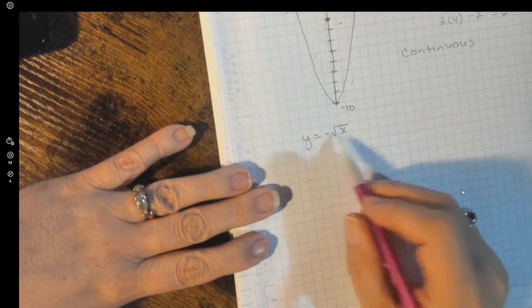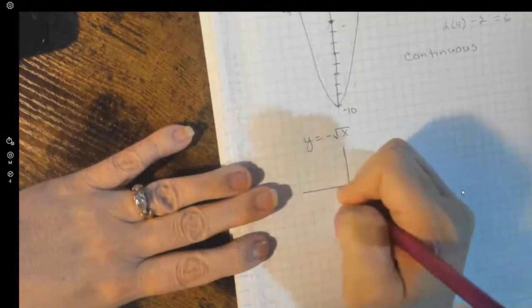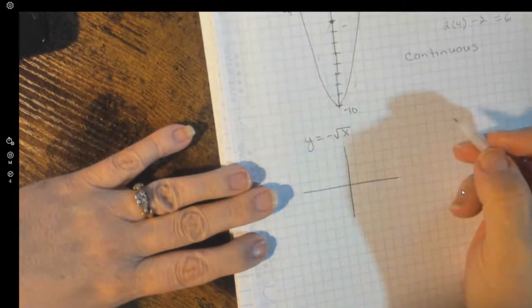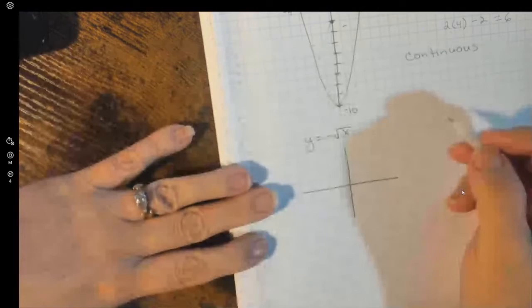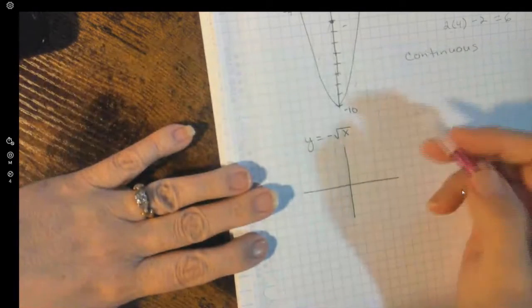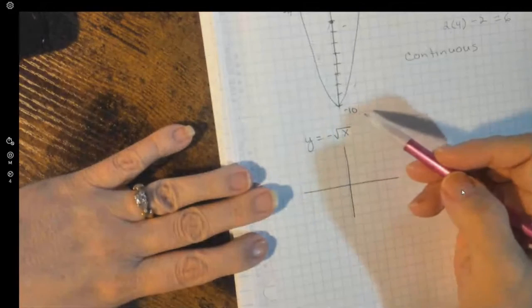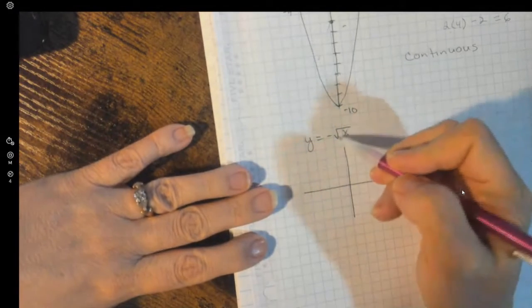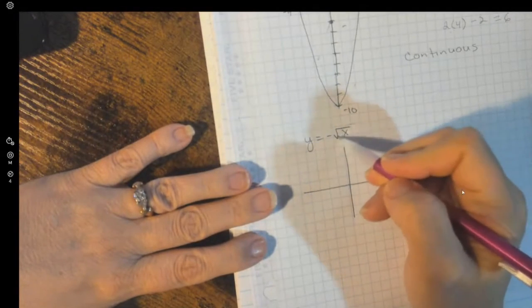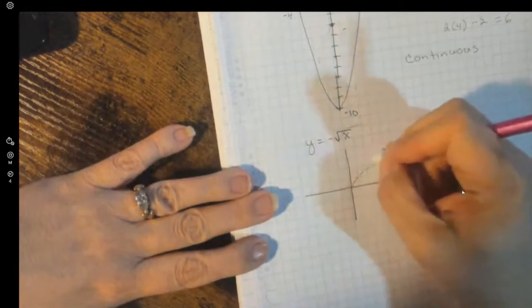So, what does the square root graph look like? It's sort of just going one way. Yep, it's half of a parabola, or it kind of looks like the square root. So this would be the regular square root.